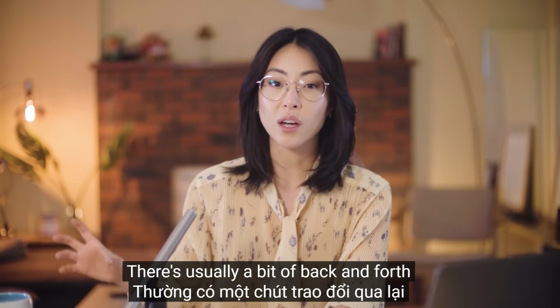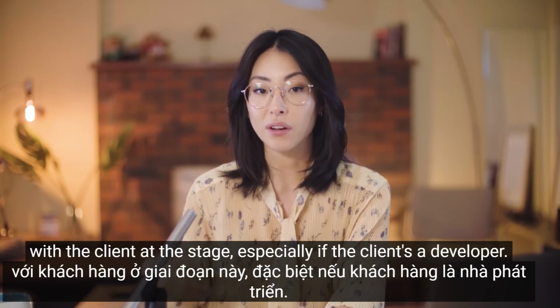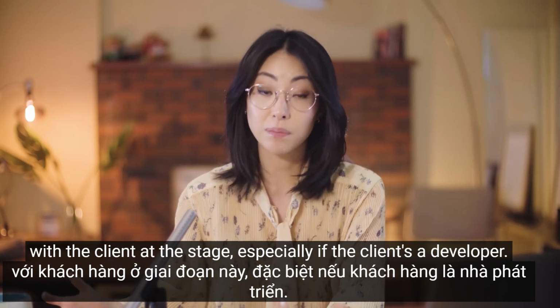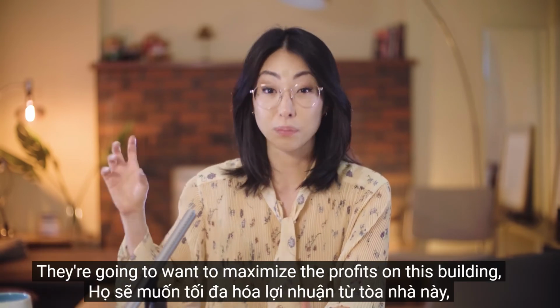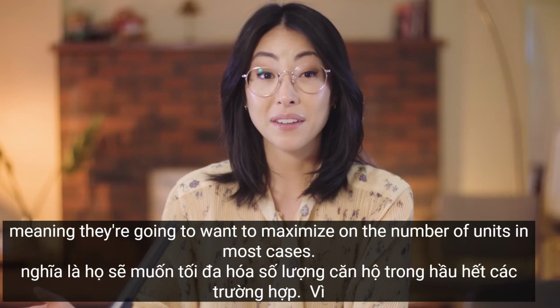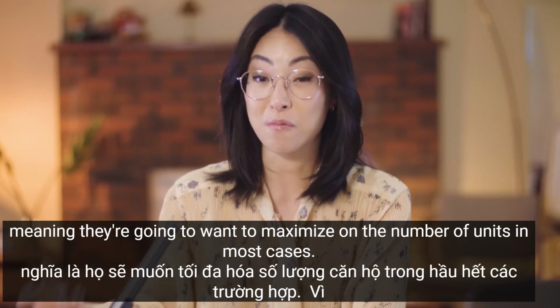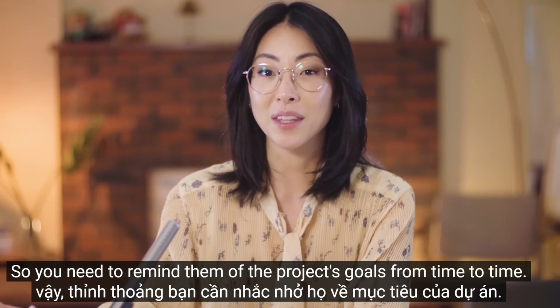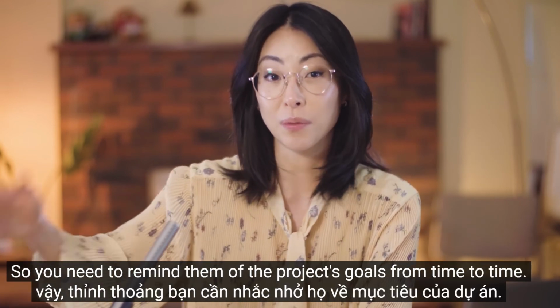There's usually a bit of back and forth with the client at this stage, especially if the client's a developer. They're going to want to maximize the profits on this building, meaning they're going to want to maximize on the number of units in most cases. So you need to remind them of the project's goals from time to time.